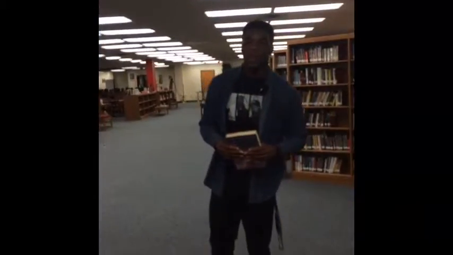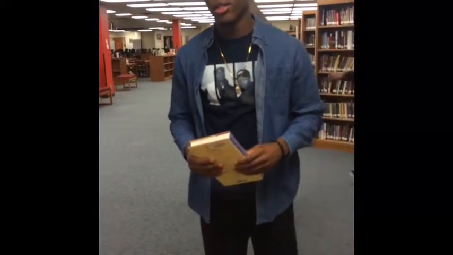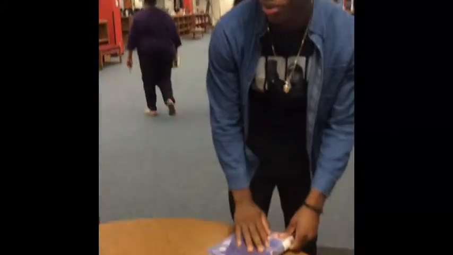I want to slide this book across the table. The chair will cause the book to stop, even though the book was in motion. The chair will act as the outside force.